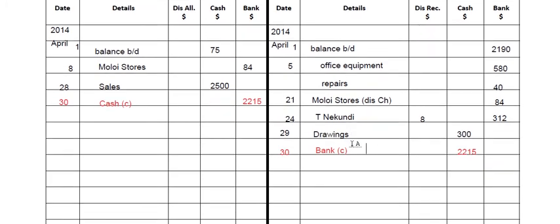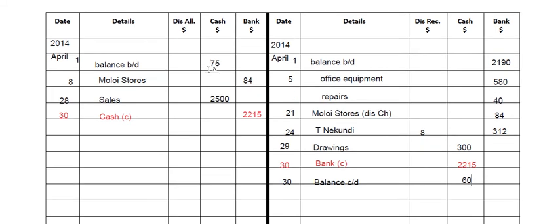Because you already know that 60 is with you, let's enter it as balance carried down. So on 30th of April, balance carried down. Even without calculating, you should know that it is 60 in the cash column. And you can confirm it by adding the numbers in the cash column. Let's confirm that on both sides the cash should be 2575 now. So we can write the totals just to double check. Let's write the total in the cash column on both sides.